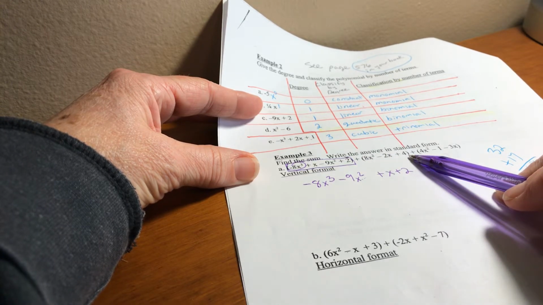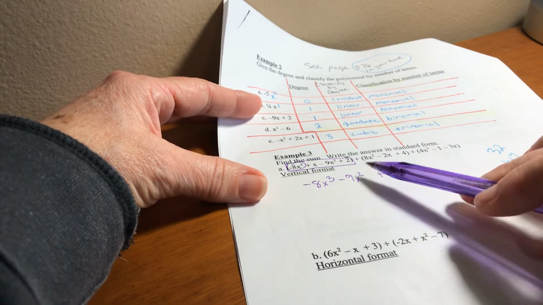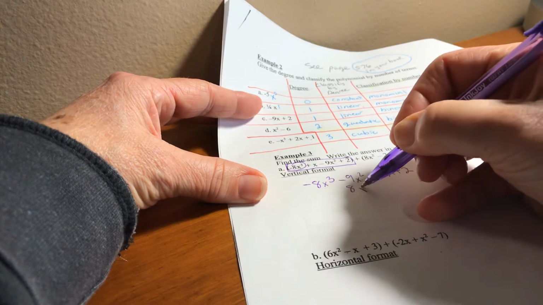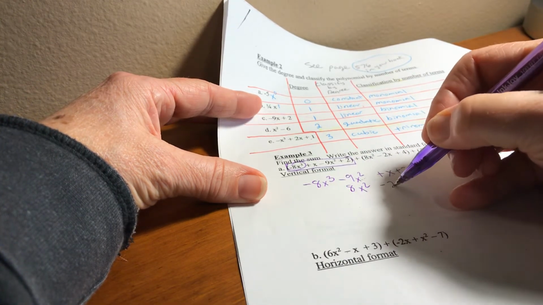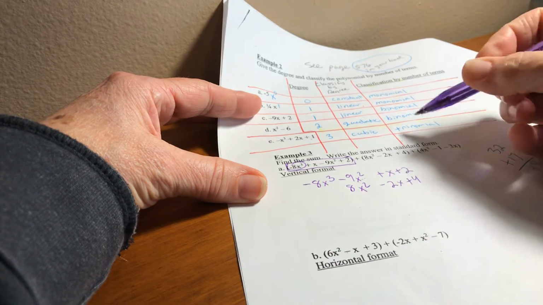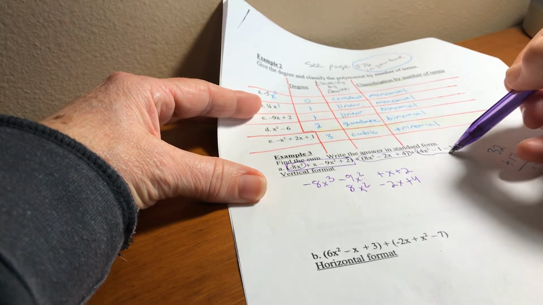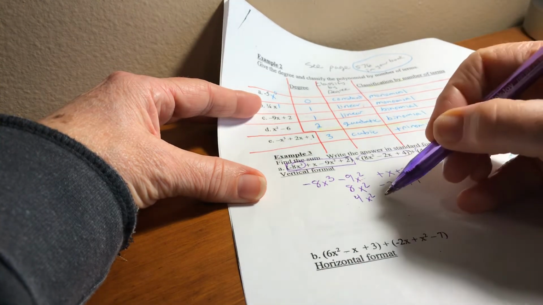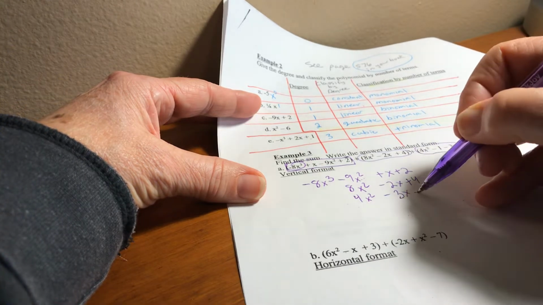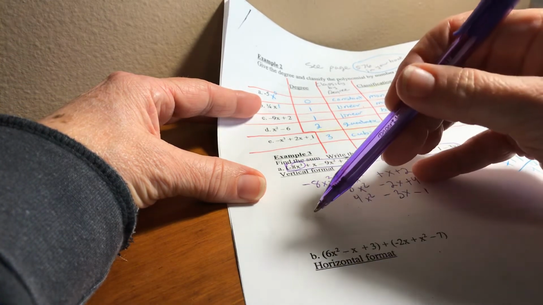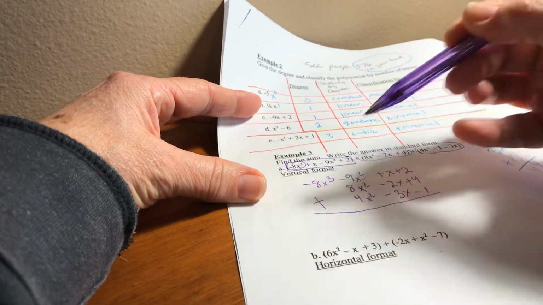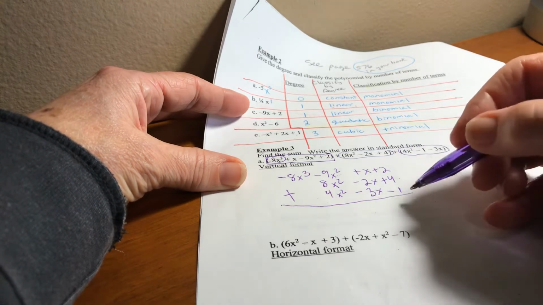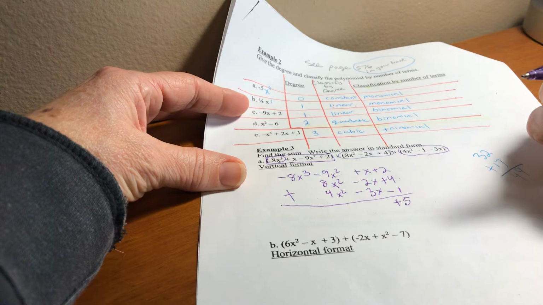So nothing going under the -8x to the 3rd. I'll put this under its like term. It's a positive 8x squared minus 2x plus 4. Okay, that's that one. Now I'm going to add this, 4x squared minus 3x, putting it in order, minus 1. It said to find the sum. I am adding all of this in columns, going down. So 2 plus 4 is 6, minus 1 is a positive 5.